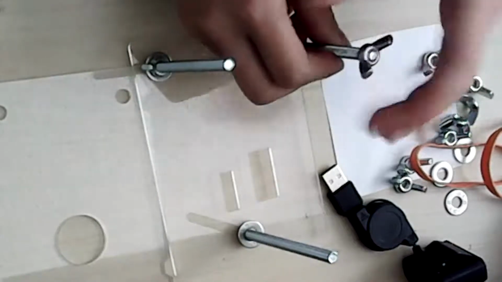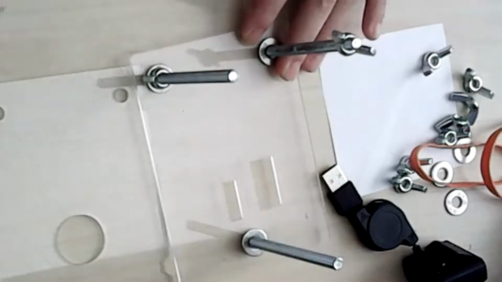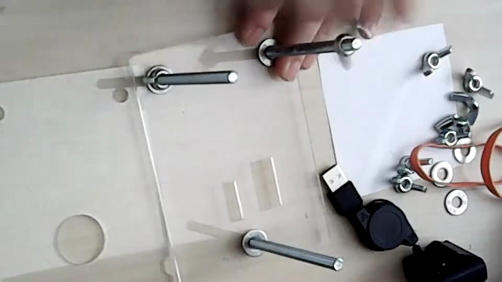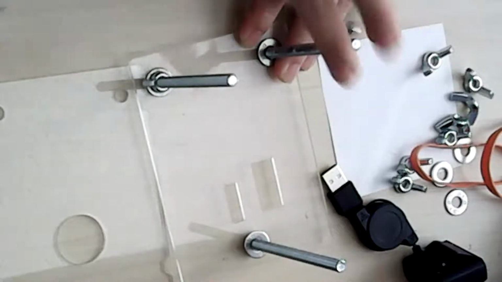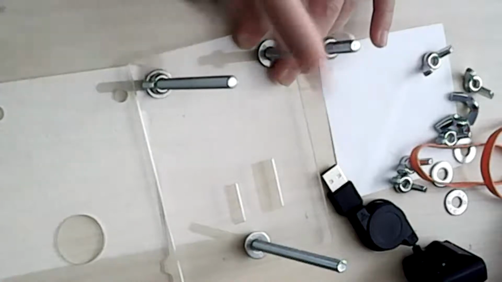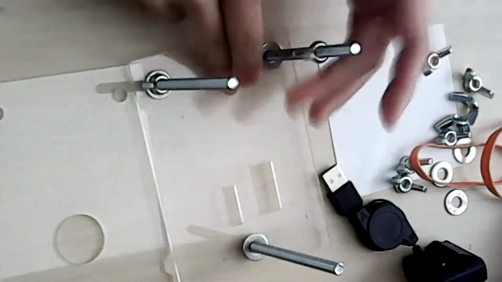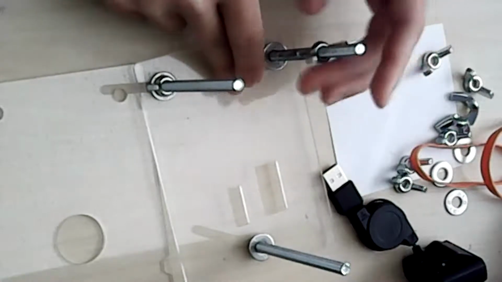In the compound light microscope, the light source and the camera are on different sides. So it's really good for seeing really thin specimens, and essentially the light has to pass through the specimen to get to the camera. So it's good for thin specimens and cross sections.